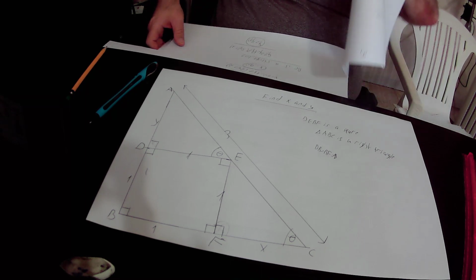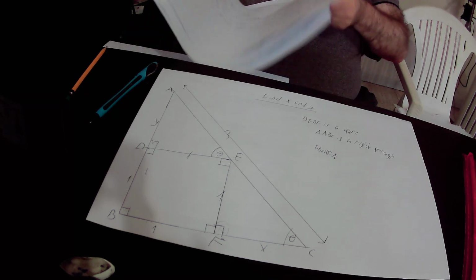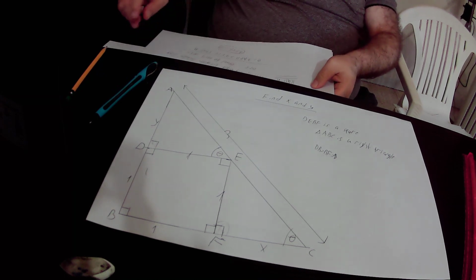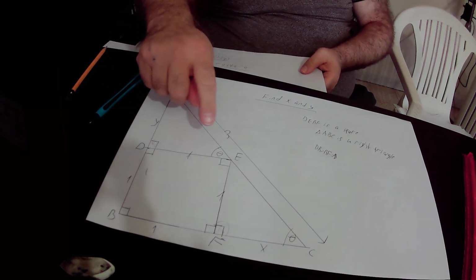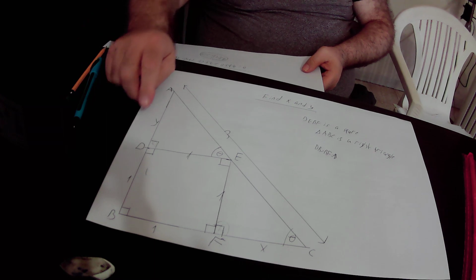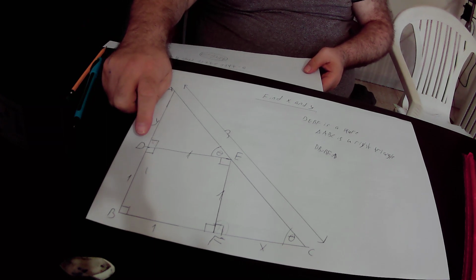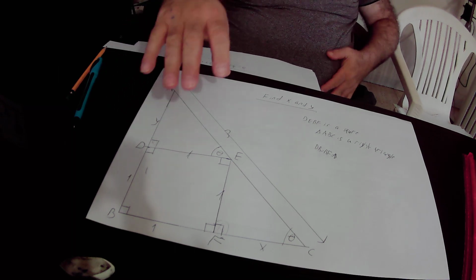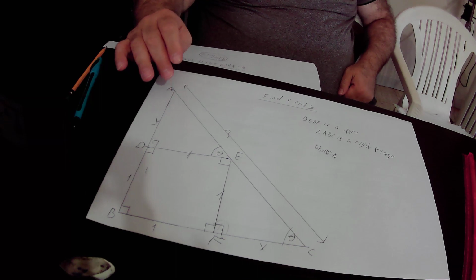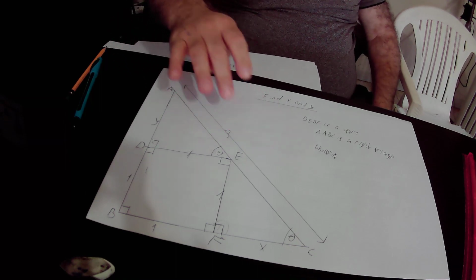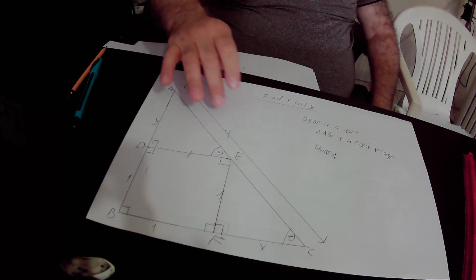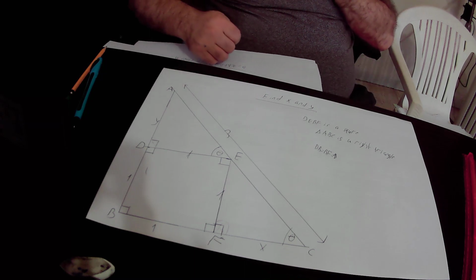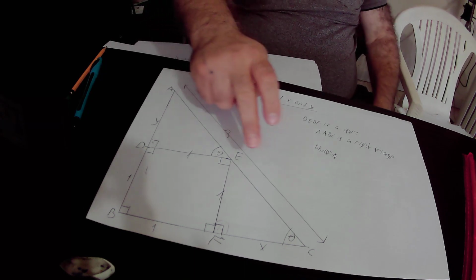And we know that we have here square DEFB, that one side of it is equal to 1 unit, and the square is inside the right triangle ABC. We know that the hypotenuse of the right triangle ABC, AC, equals 3 units, and we want to find out the values of X and Y.